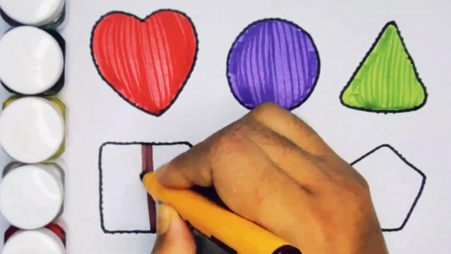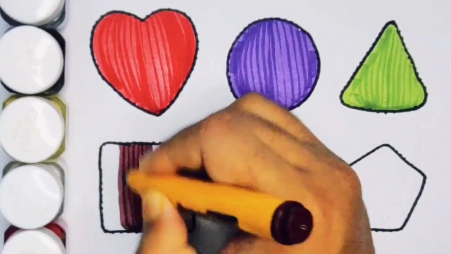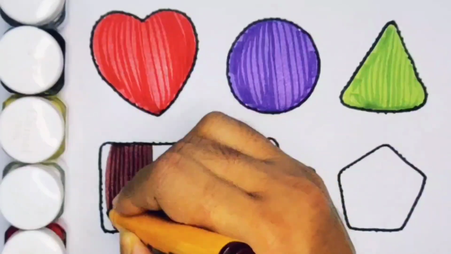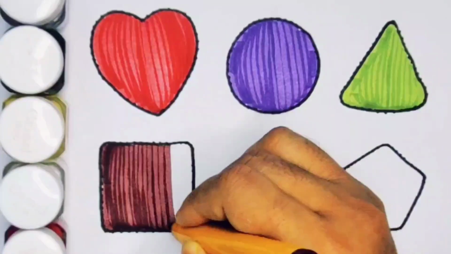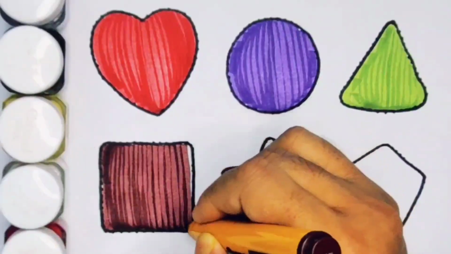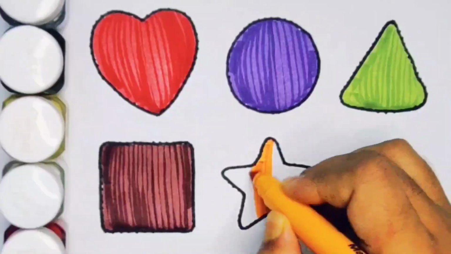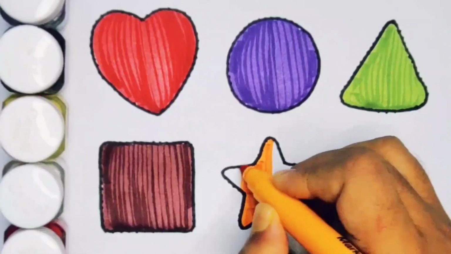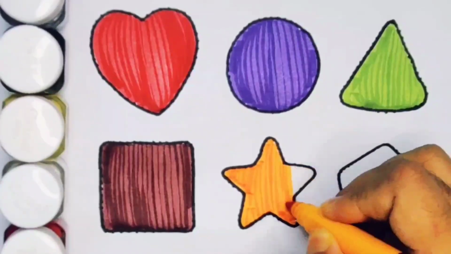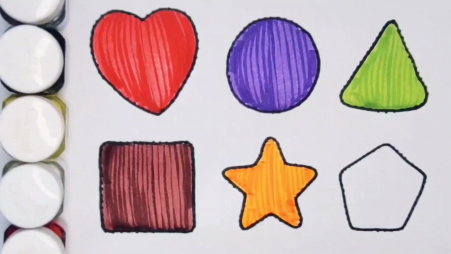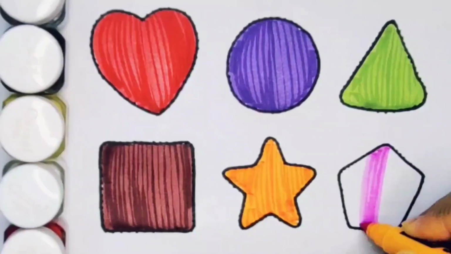Chocolate color, square. Orange color, star. Pink color, pentagon.